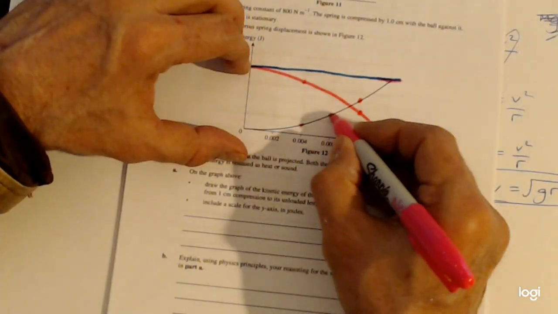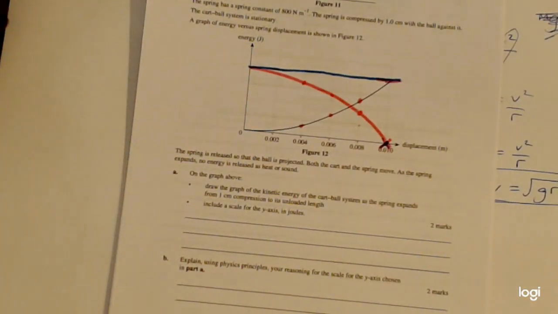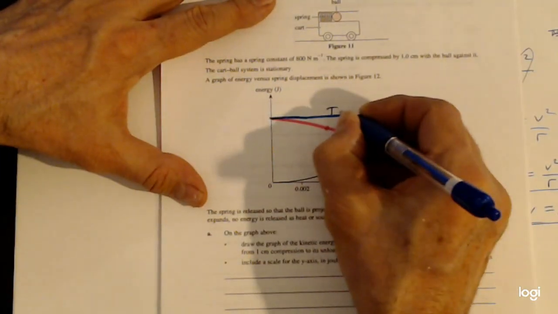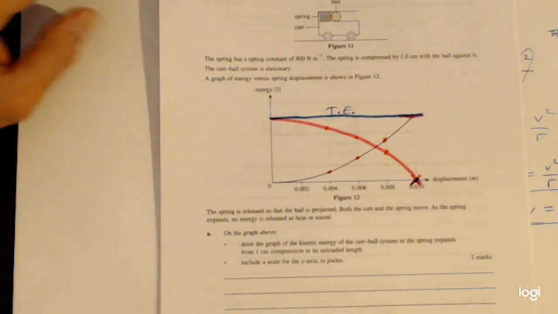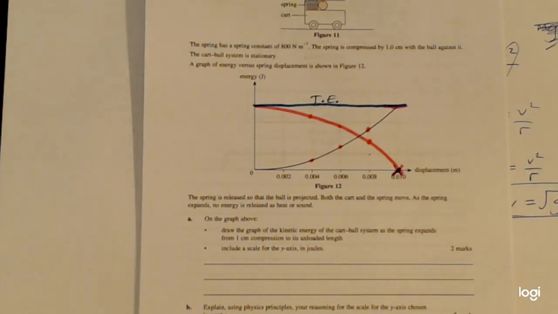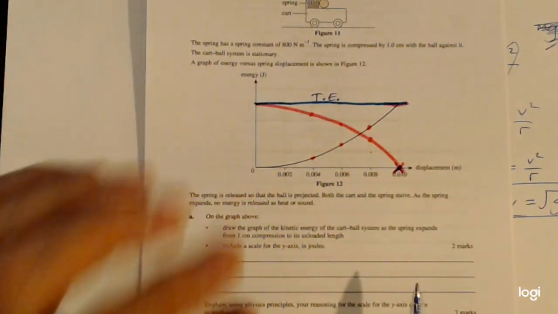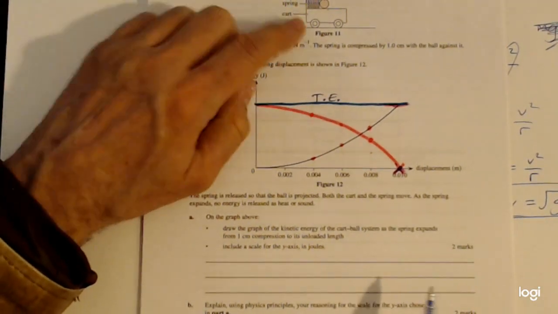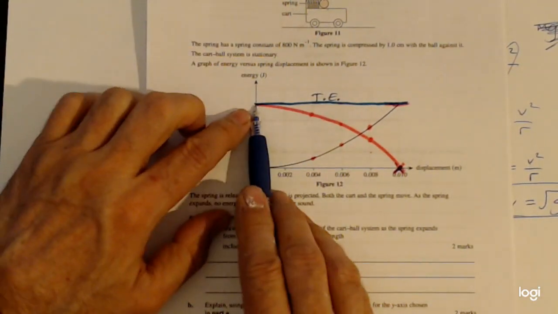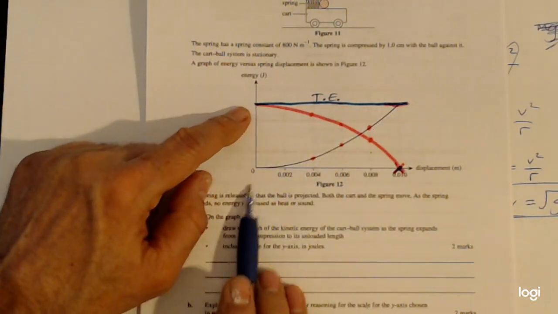The two heights, the two amplitudes, will add up to the blue line. The blue line is the total energy of the system. It's the addition of the kinetic energy and the elastic potential energy. When there is no elastic potential energy left, when the spring is completely sprung, that's the instant where the trolley is going at its fastest and the kinetic energy is maximized. And that's why it looks this way.